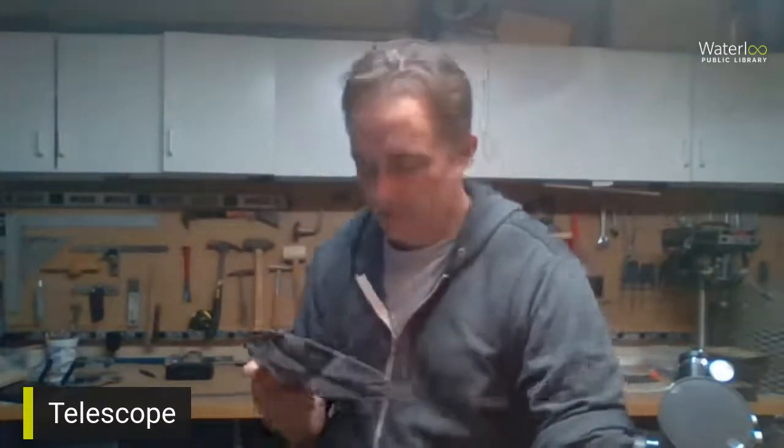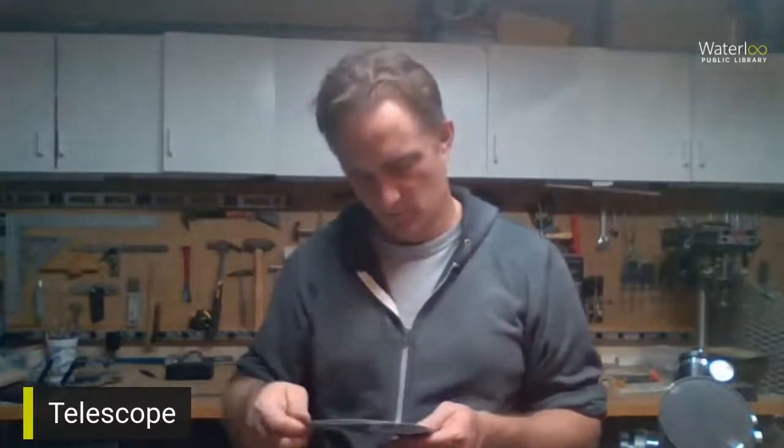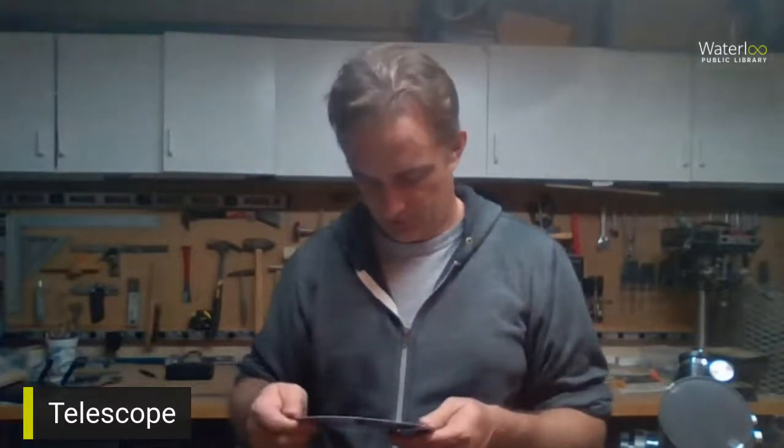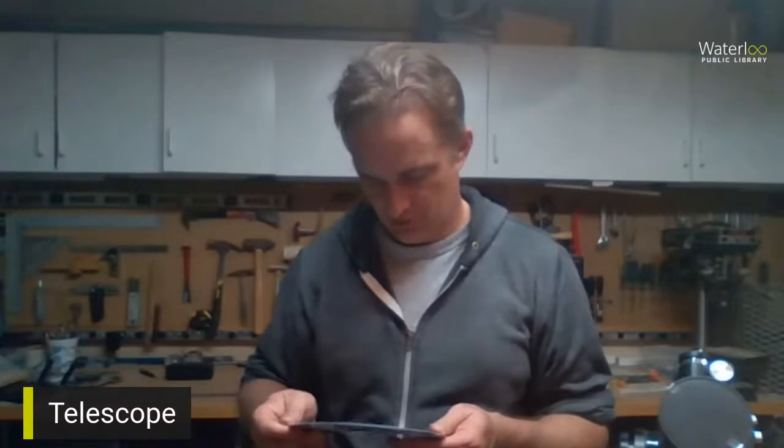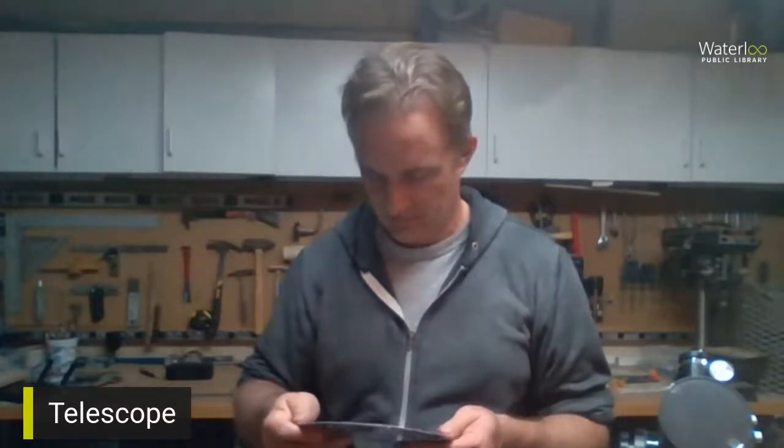And even some of these star finders will have some of the big ones marked on them. I'm not seeing any on this one. This one doesn't have any marked, but some of them do. That is the part that really gets you going. That's the part that's like, wow, I see something colorful and interesting.